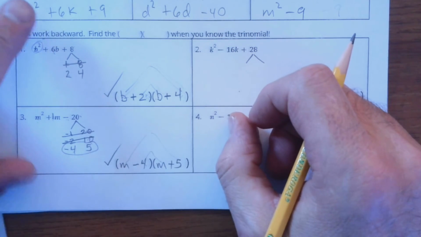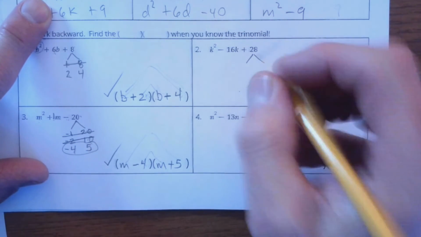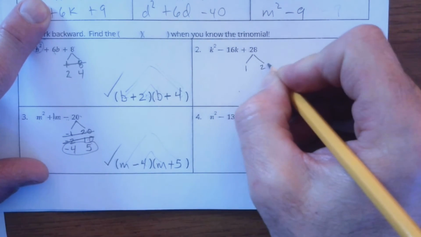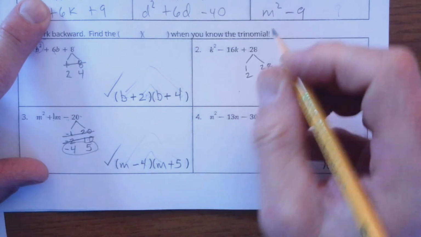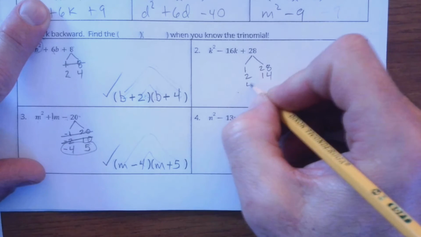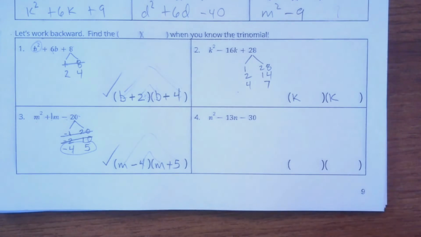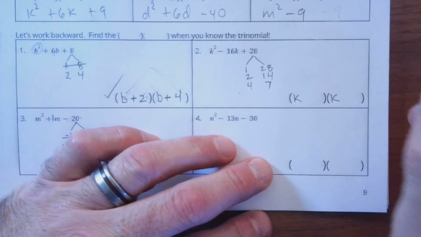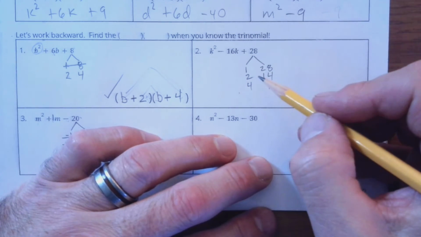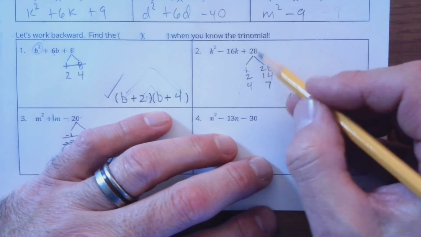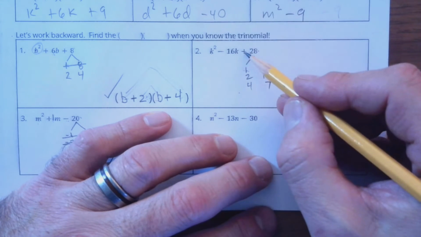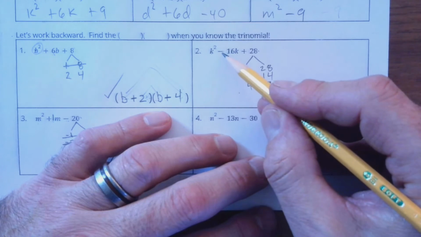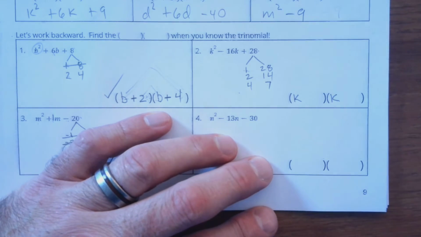I'm going to go to my factor pair sheet, and the factor pairs are 1 and 28, 2 and 14, and 4 and 7. Okay. Now, we need these 2 numbers to multiply to positive 28, but they have to add to negative 16.